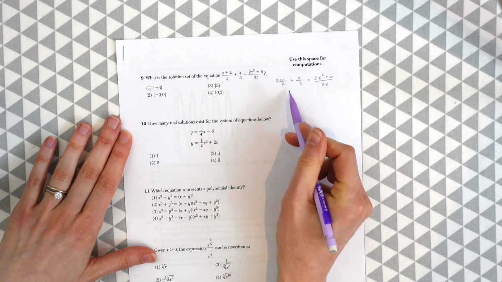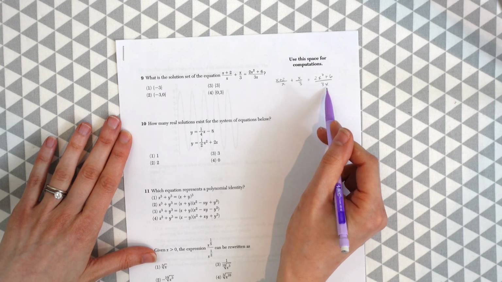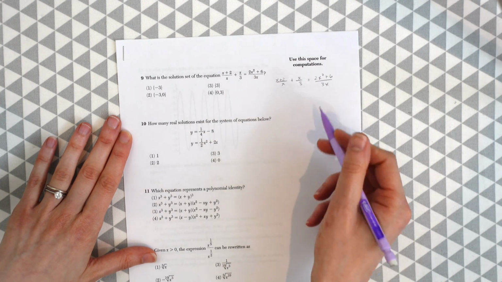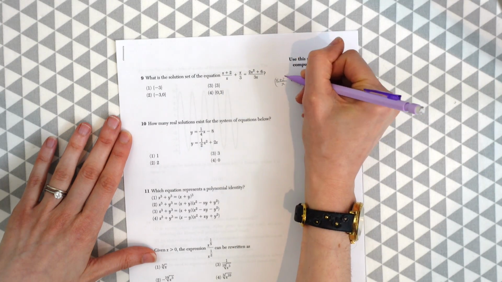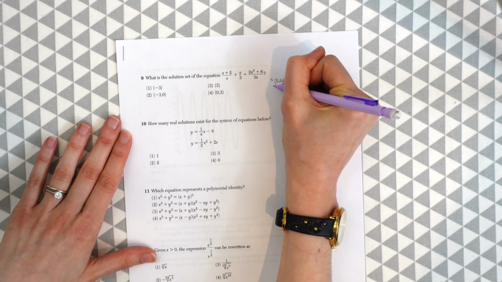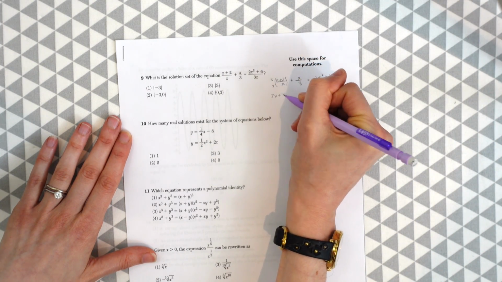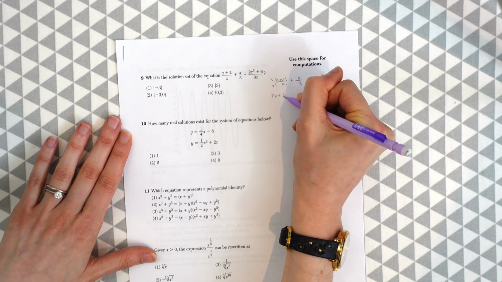So we want all these to have the same denominator. To do that, we're going to use 3x as the common denominator and just multiply the numerator by what's missing from each denominator. Here we have a 3 that's missing, so we're going to multiply the top and bottom by 3 to get 3x plus 6.